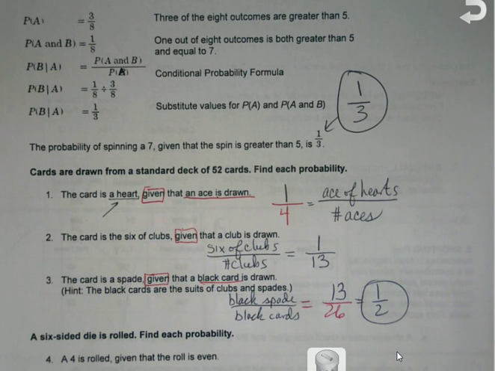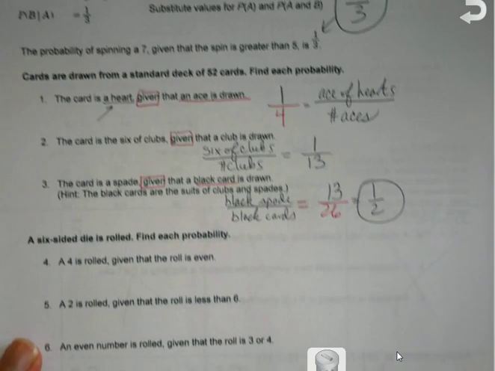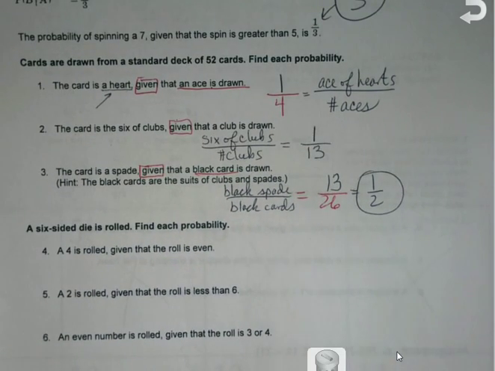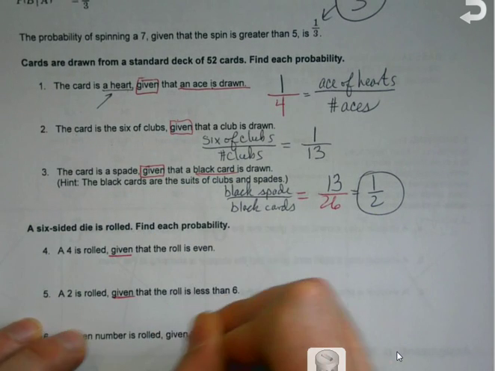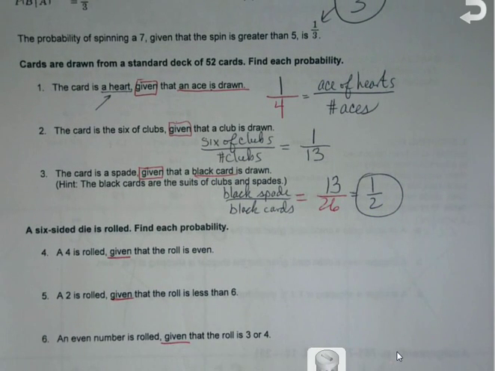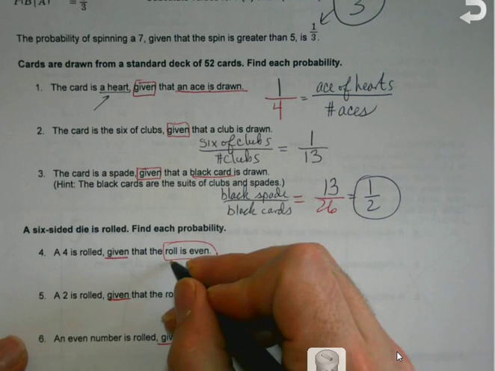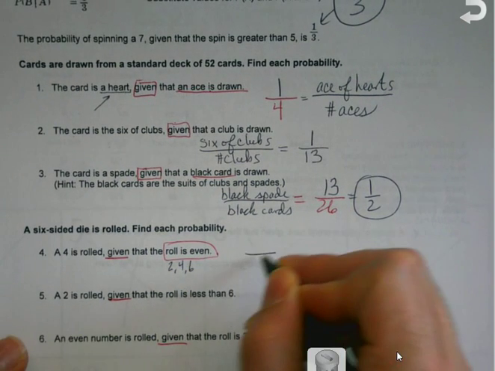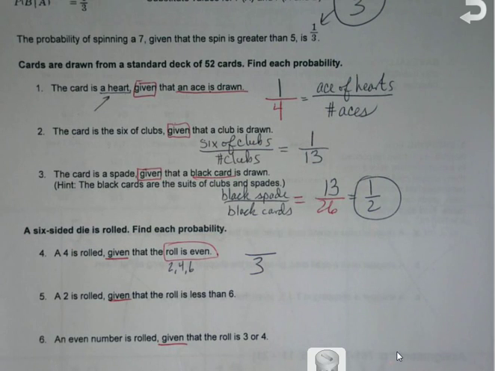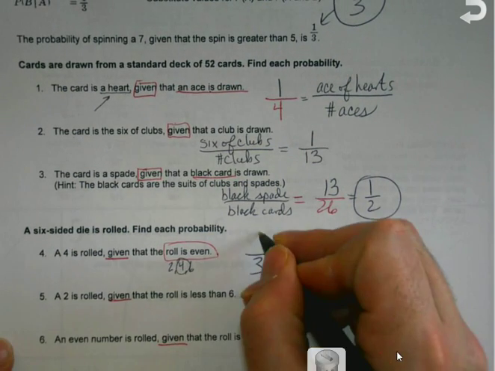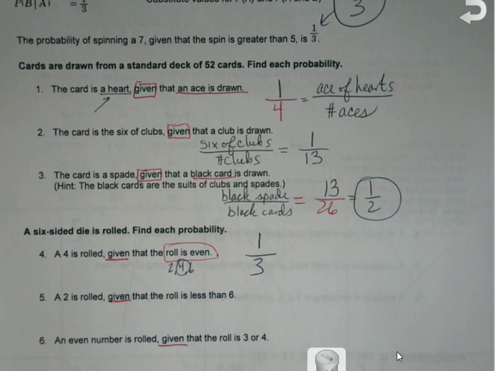But again, it's about keywords, and this time the keyword is given, because then I just take that and I work it with whatever's after. So again, as long as I find given, the roll is even, 2, 4, or 6, which means there's 3 options. A 4 is rolled. One of those 3 numbers is the number 4. I'm done.